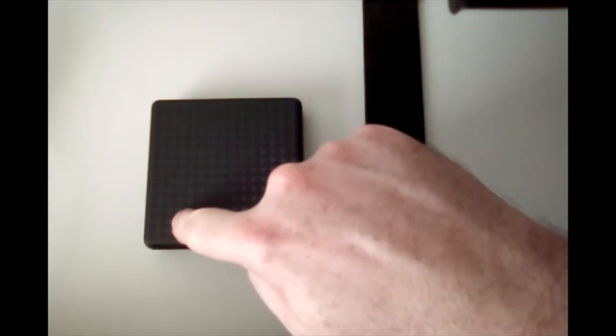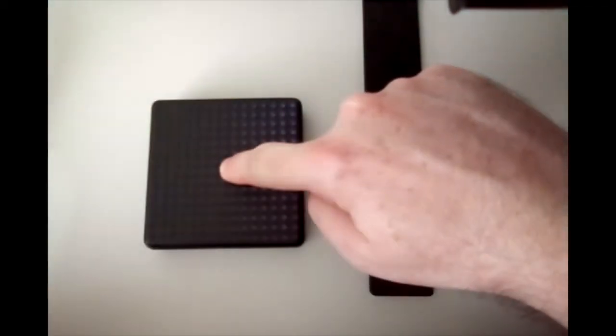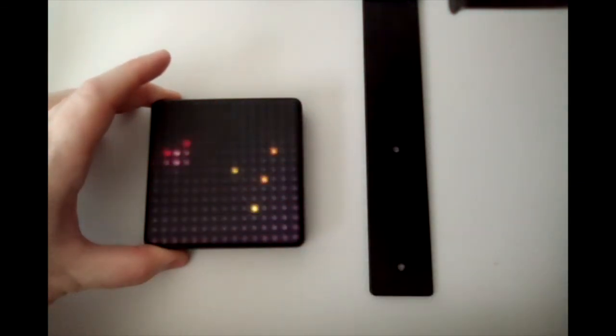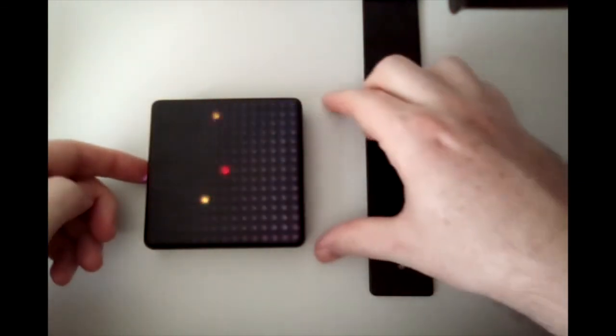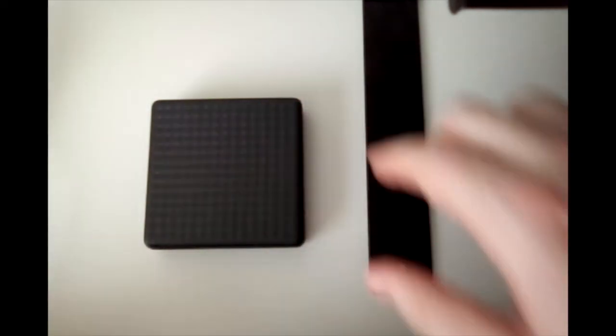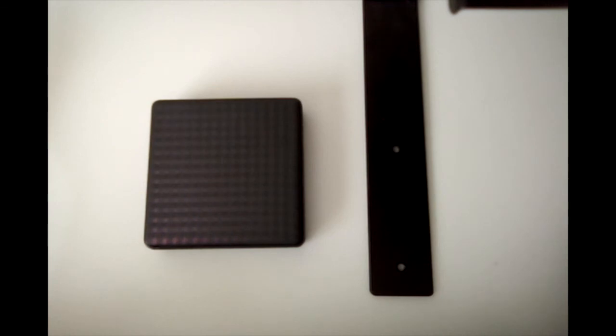Press the button on the side to despawn all of the balls. If you drag your finger instead, the ball stays in place until you let go, and it gets thrown. You can have up to 8 balls.